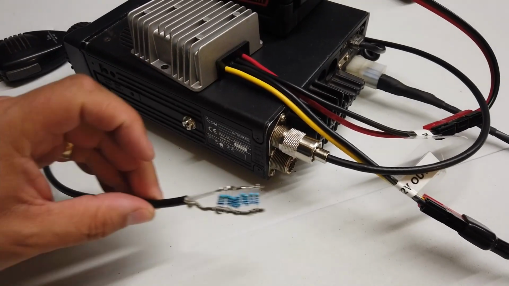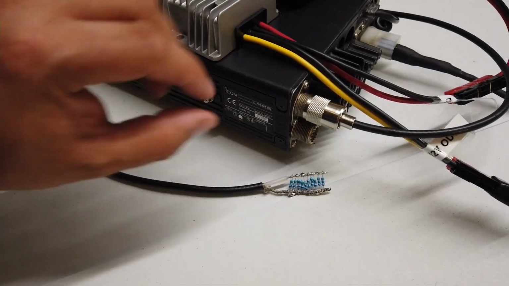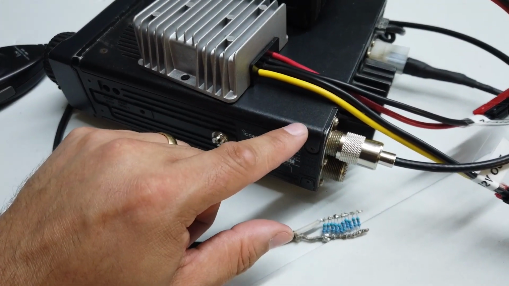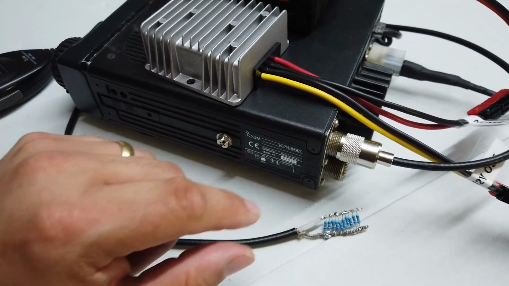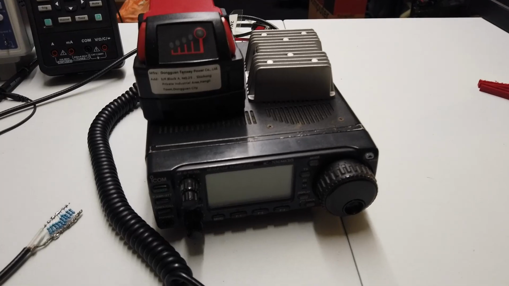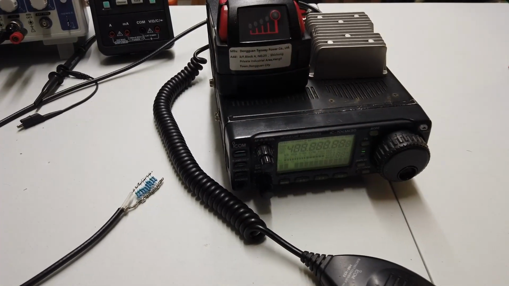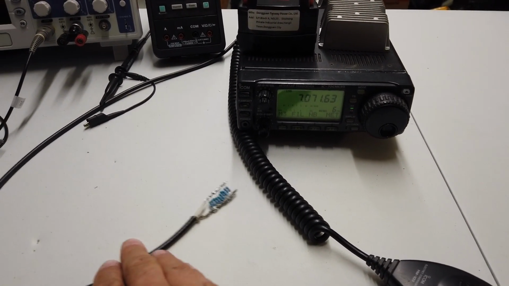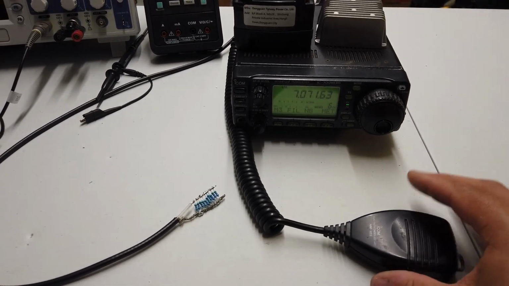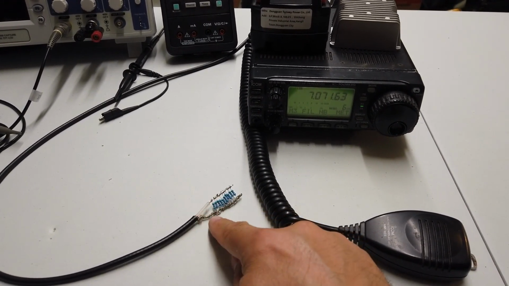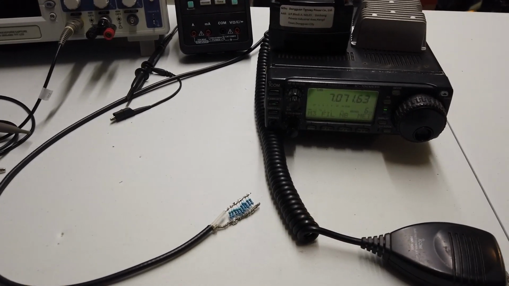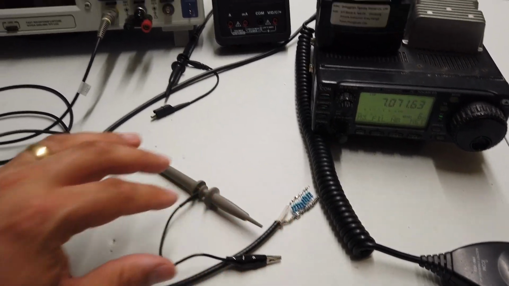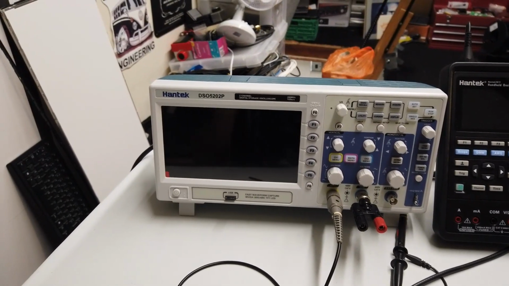Then I have my little dummy load here on its length of cable, and that is plugged into the appropriate antenna socket, which is the HF, or the high frequency antenna socket, on the back of the radio. So in theory we should now be able to turn the radio on. Happy days. The radio comes on, and when we transmit using the microphone, all of the signal goes into this dummy load here and doesn't go anywhere else. Now, we should also be able to take an oscilloscope and connect it to this and have a look at the waveform. So that's the next step.